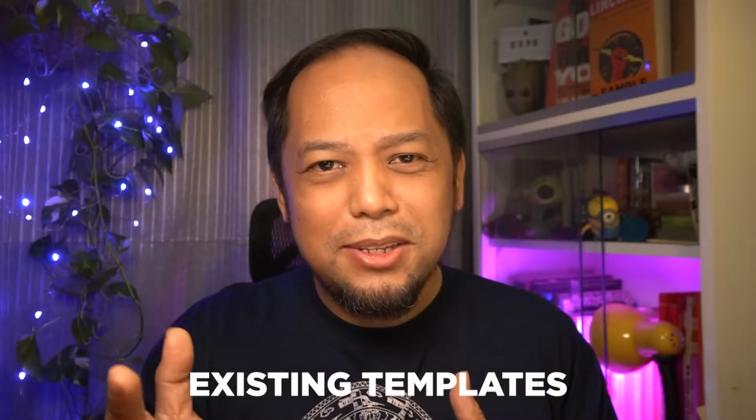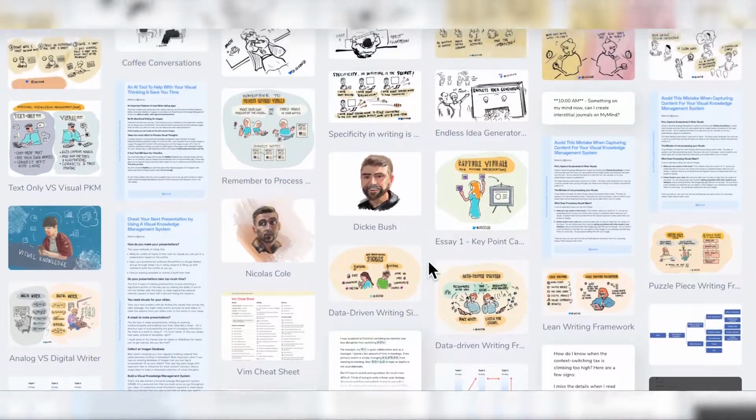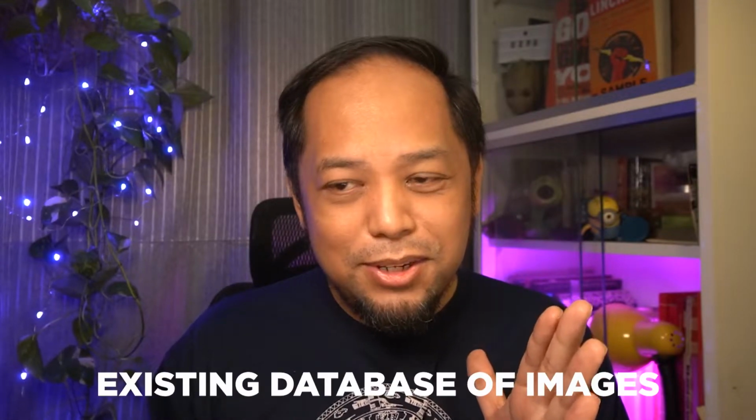Now, only if you had some existing templates that you can use, right? Well, what's stopping you from building your own existing database of images? You're building materials for your presentations. What if you have an existing database of images that you can reuse and automatically fill up your materials? You have an outline, you have an existing database of images, insert.